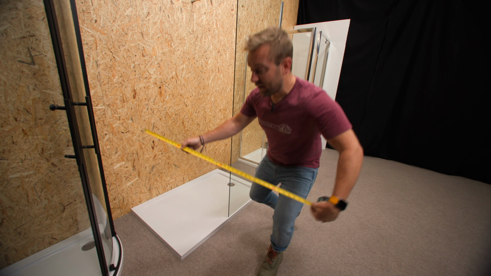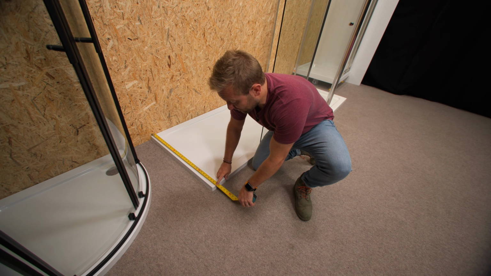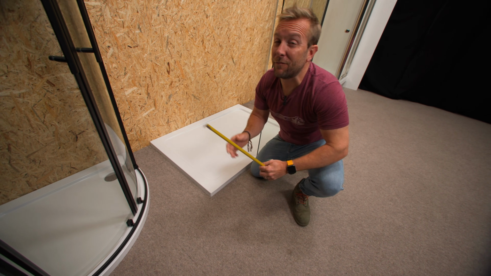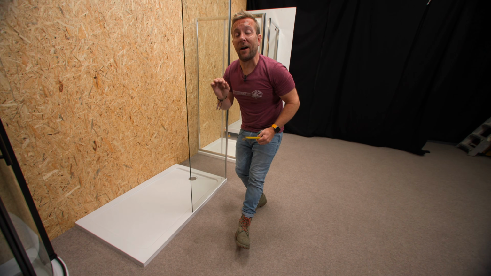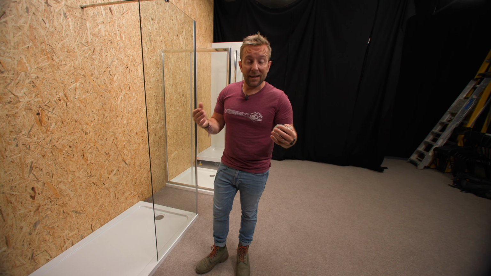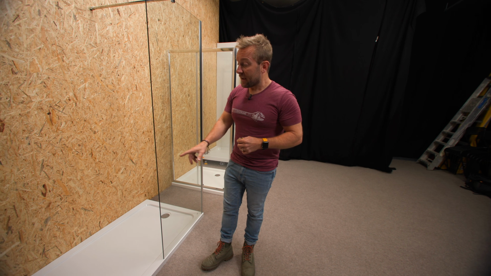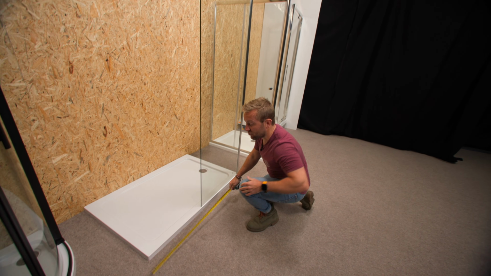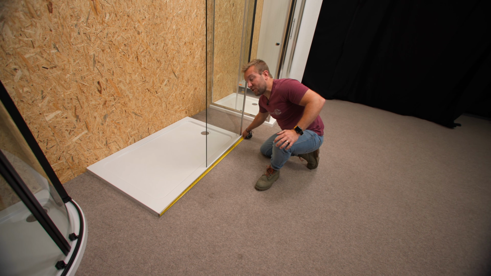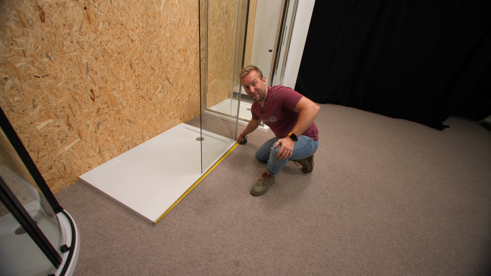So we get our tape measure, and that is 80 centimeters, so 800 mil. It's very rare you'll see shower trays measured out on the books or in the spec in centimeters. They're usually in millimeters. So that's 800 by, and we'll just measure across the front like this, 1,200 millimeters. Only ever going to be in millimeters, okay?